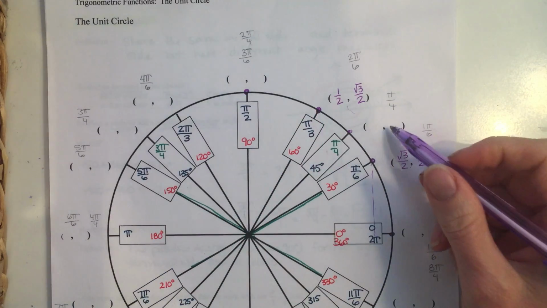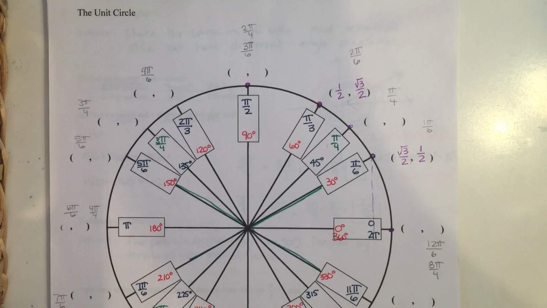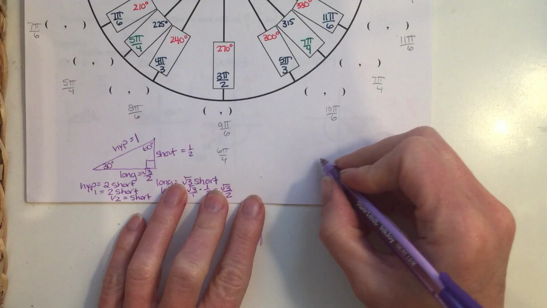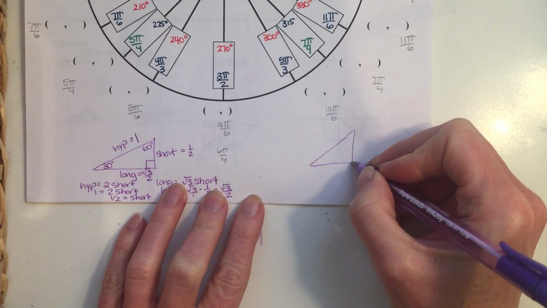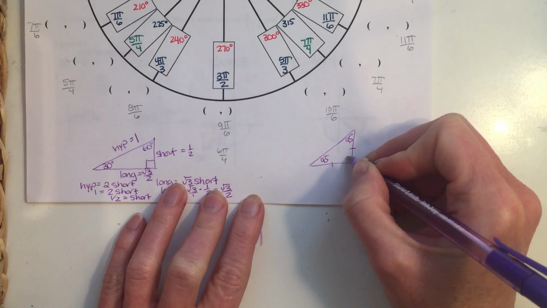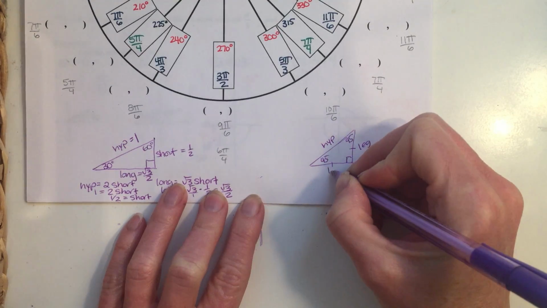So then we have this coordinate. This coordinate was made with the 45-degree angle. So let's go back down to the bottom of our notes and sketch in a 45, 45, 90 triangle. This triangle, remember, is isosceles. So these guys are equal. This is my 90, this is my hypotenuse, and we called the other two legs.